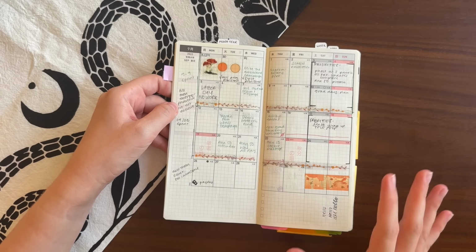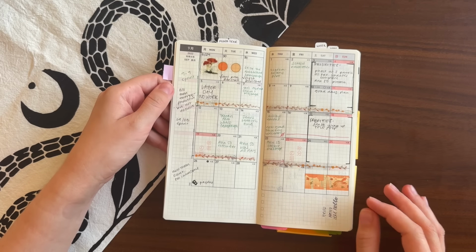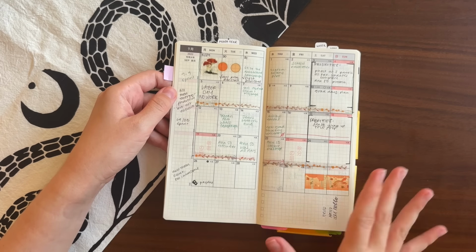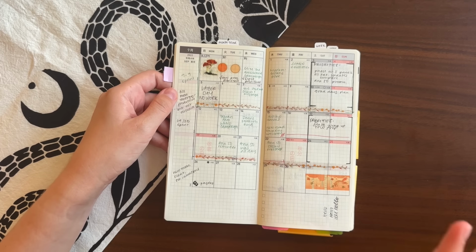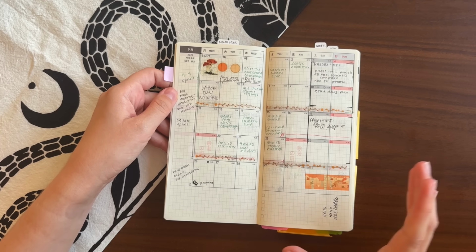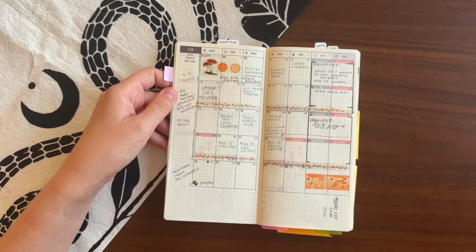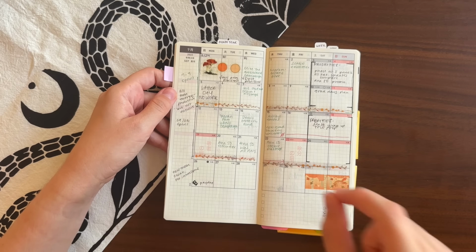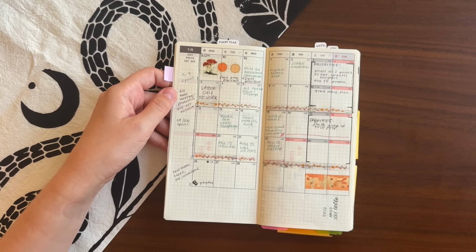The second way I like to use a monthly spread is for what I call my distraction method. I've made a number of videos on my distraction method before on my channel, so I'll leave the most recent one of those up in the cards. But essentially the distraction method is where you choose a color of pen. It can be any color. I chose green, and you write out what distracted you most during that day at the end of the day.